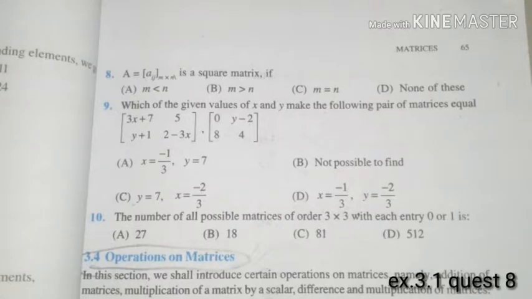The 8th question says that matrix A is a square matrix of order m by n. Then which of the 4 options are true? Option A, m less than n. Option B, m greater than n. Option C is m equal to n. And option D is none of these. Now let's see how to do this question.